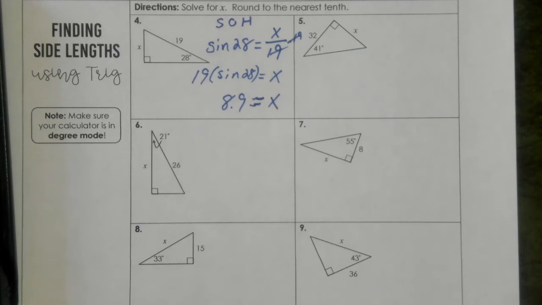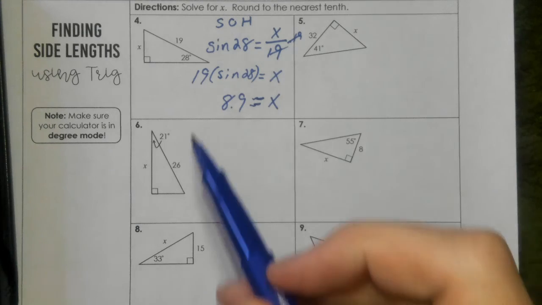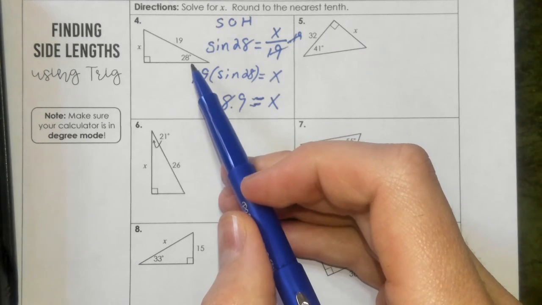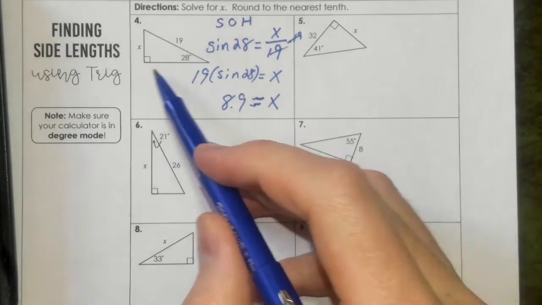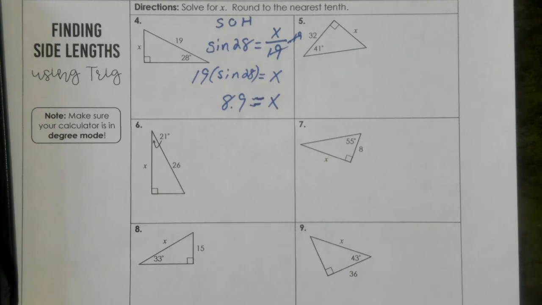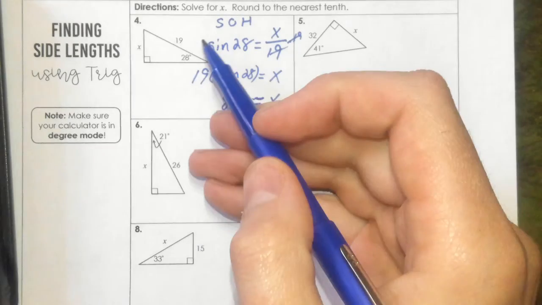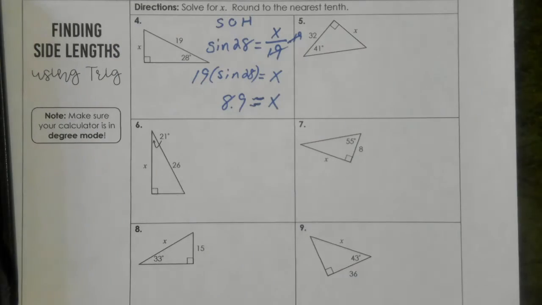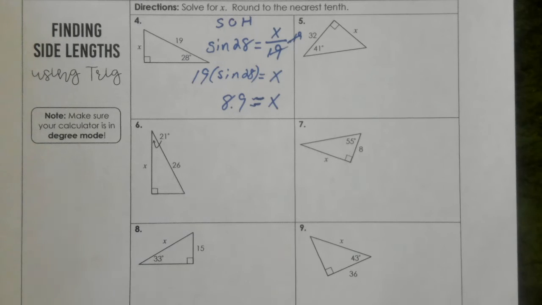Now, I just want to point out real quick that we do not want to use cosine here, because we don't know what this side is, and that's the side that's adjacent to 28. So cosine wouldn't help us here. Tangent would not help us here, because we have to use the hypotenuse. That's what we're given. So we want to make sure that we use the hypotenuse. Okay. All right, let's try number 5.